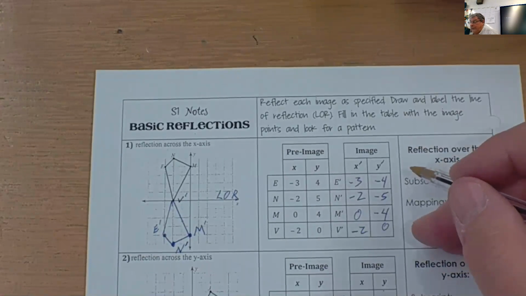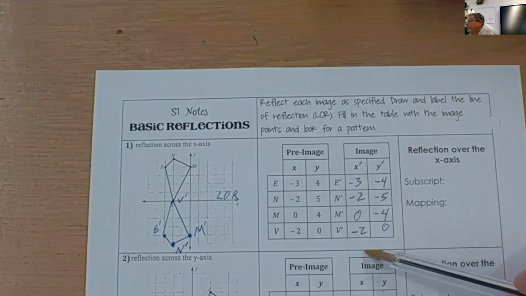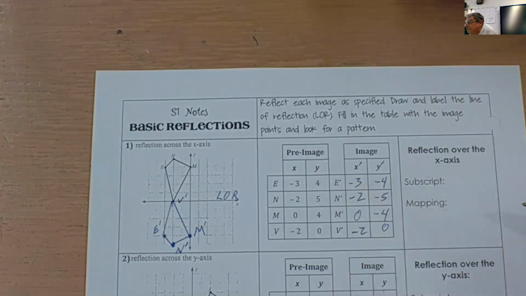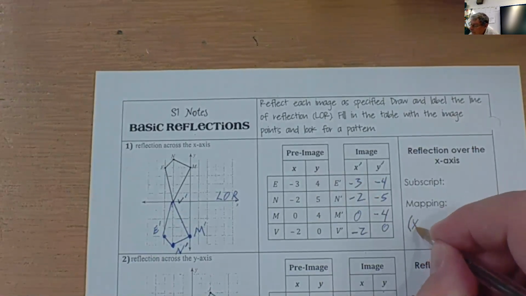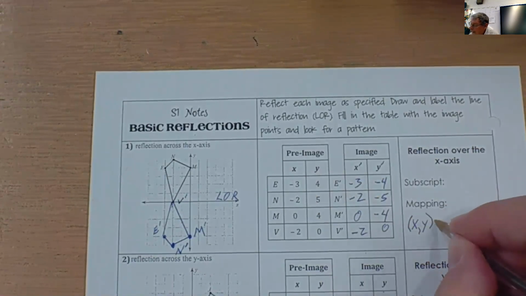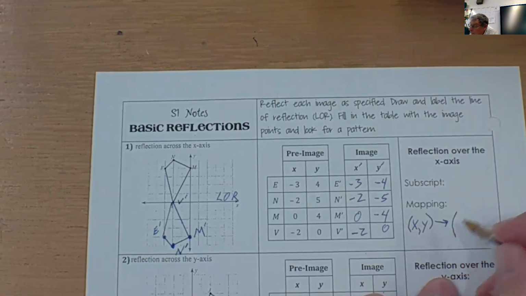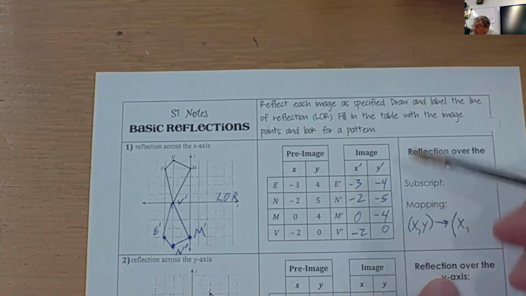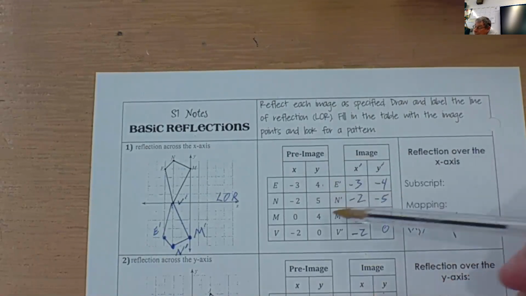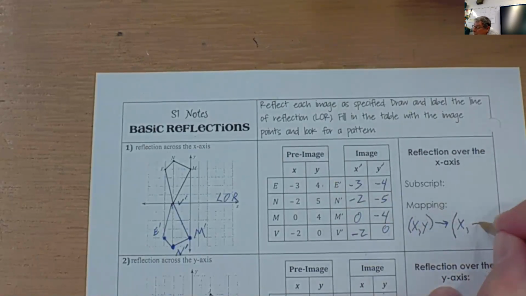Now we're going to be looking for a pattern here. Notice every x coordinate stayed the same. Okay. When we're writing mappings, we say the ordered pair XY maps onto or goes on to, well, what happened? The x's stayed the same. And notice, look at the y's, 4, -4, 5, -5, 4, -4, 0, 0. The y's simply changed signs, so -y. That is a mapping.